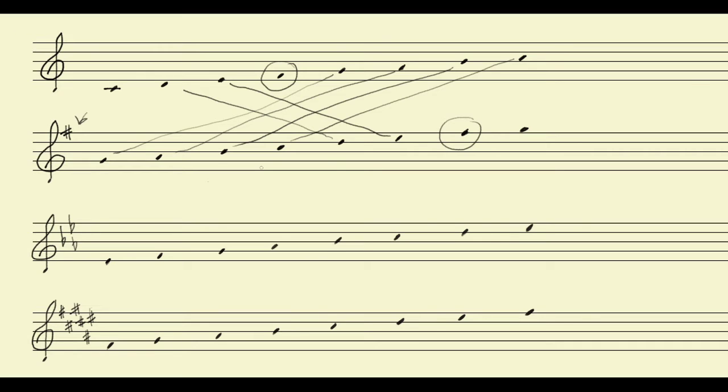And what we mean by that is we don't really have to alter too much to get from one key to the other key. For instance, if I wanted my notes in C major to match the collection of notes in G major, all I would need to do is change that F to an F sharp.